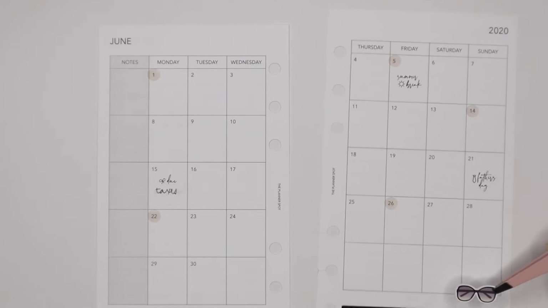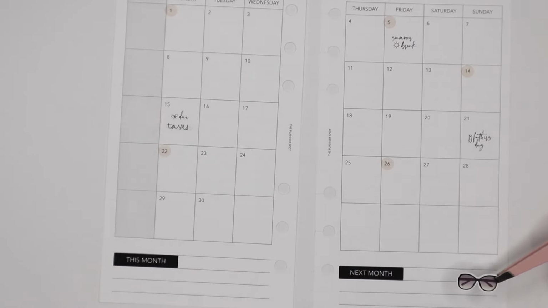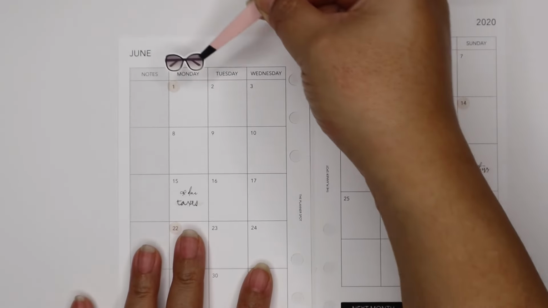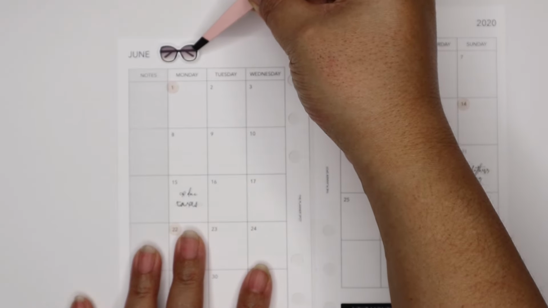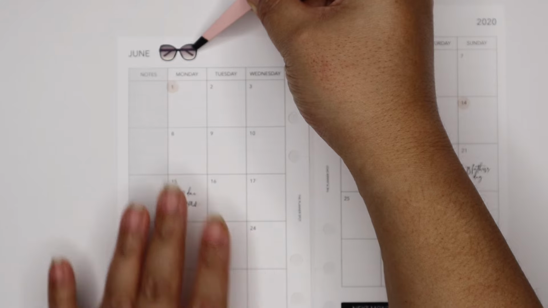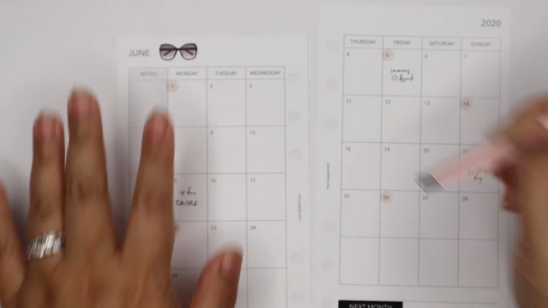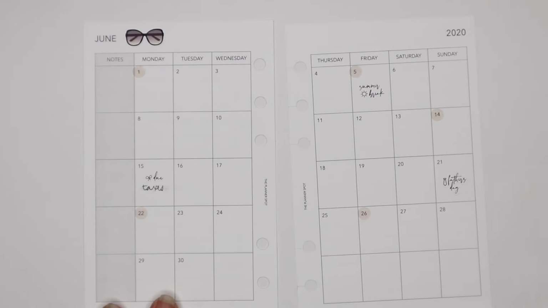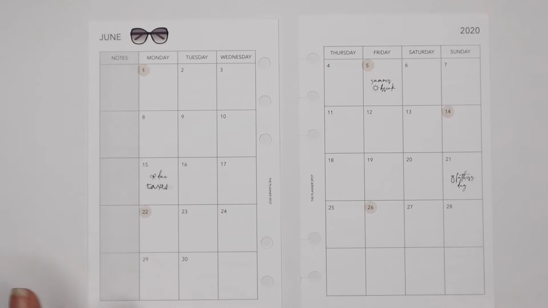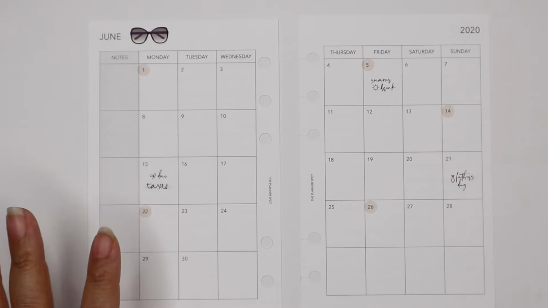And I think because I already have 2 stickers down here, I'll put it up here. So yeah, that's basically what I do for June, and then I fill it in as I go along if needed.